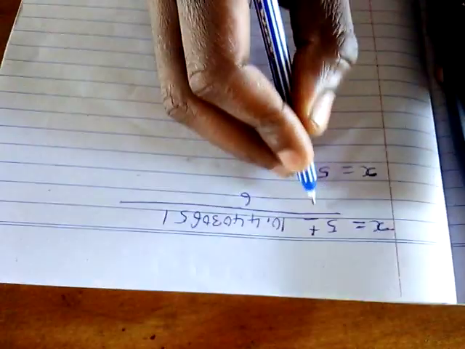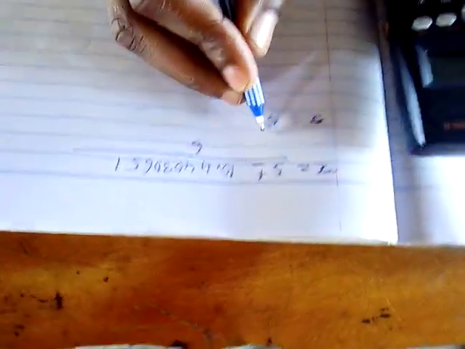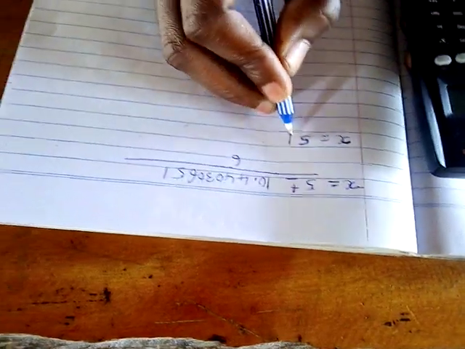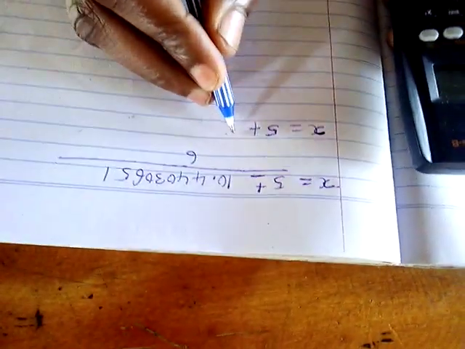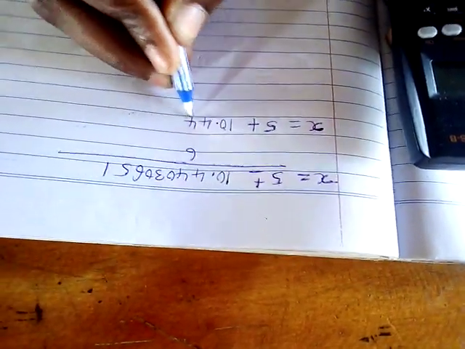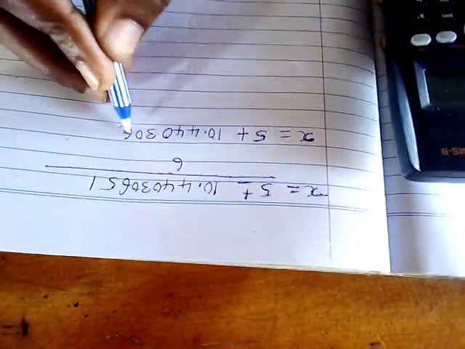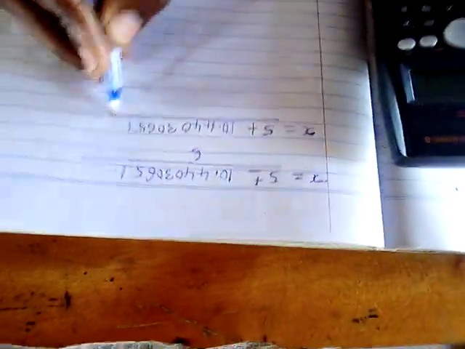Then from there we are going to say x is equal to 5. We pick one sign at a time. We are going to start with the positive sign, leaving the negative. First of all, we start with addition: 5 plus 10.44030651, over 6.